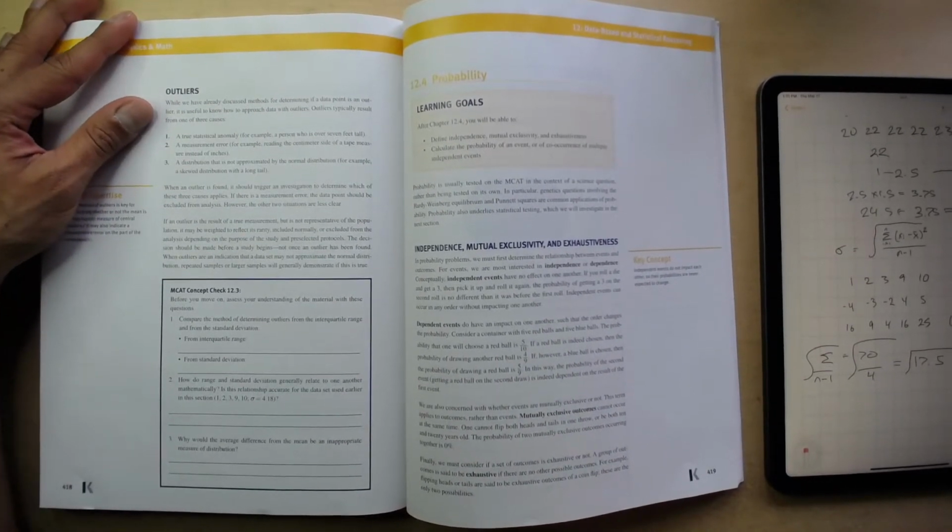Outliers. While we have already discussed methods for determining if a data point is an outlier, it is useful to know how to approach data outliers. Outliers typically result from one of 3 causes. 1, a true statistical anomaly, for example, a person who is over 7 feet tall. 2, a measurement error, for example, reading the centimeter side of a tape measure instead of inches. 3, a distribution that is not approximated by the normal distribution, for example, a skewed distribution with a long tail.